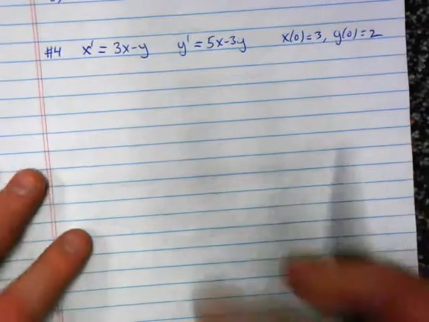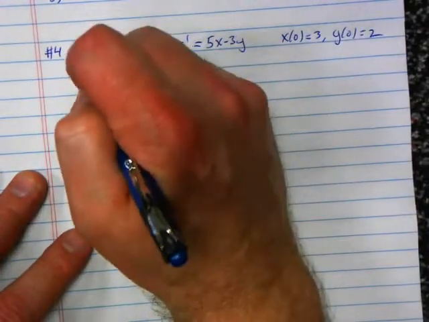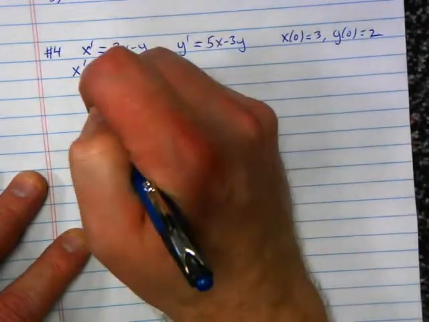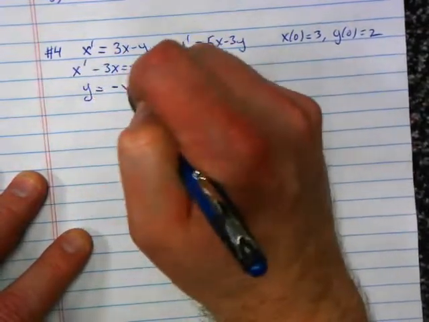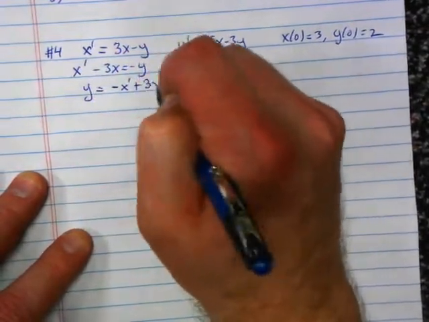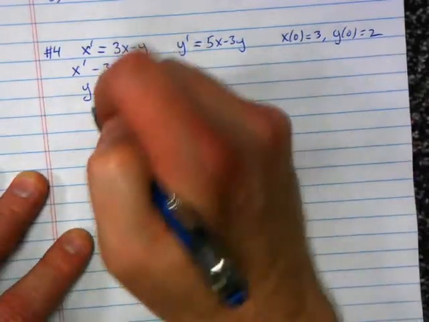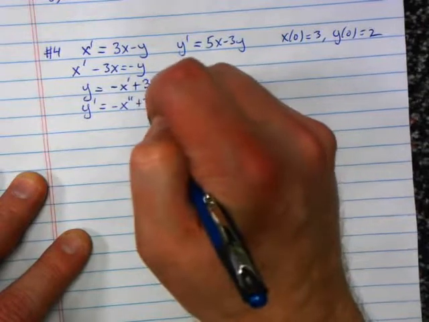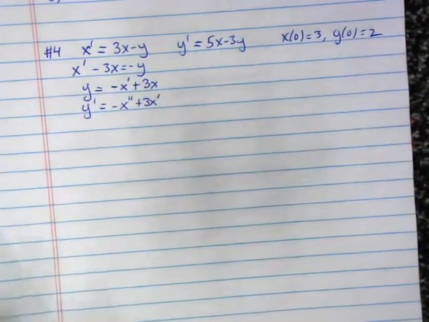All right, so this would be x prime minus 3x equals negative y. So y is negative x prime plus 3x. Which means y prime is negative x double prime plus 3x prime. And you're exactly right.